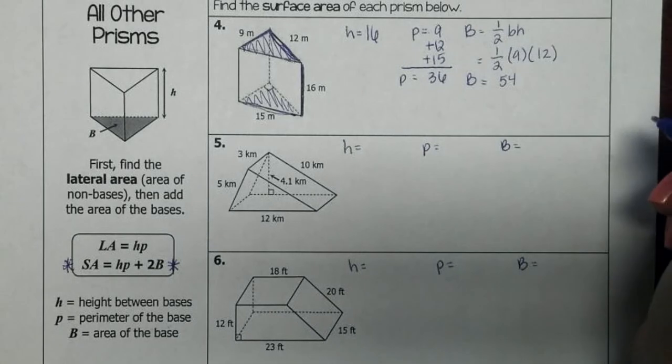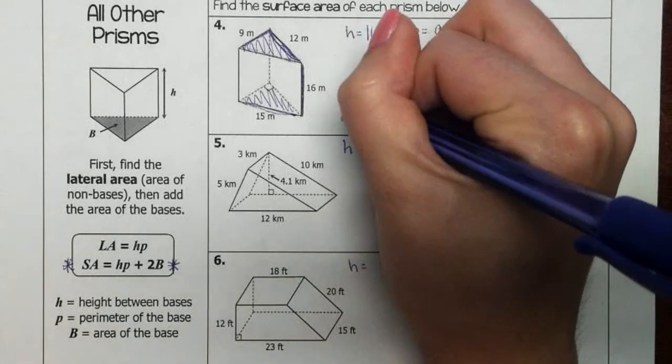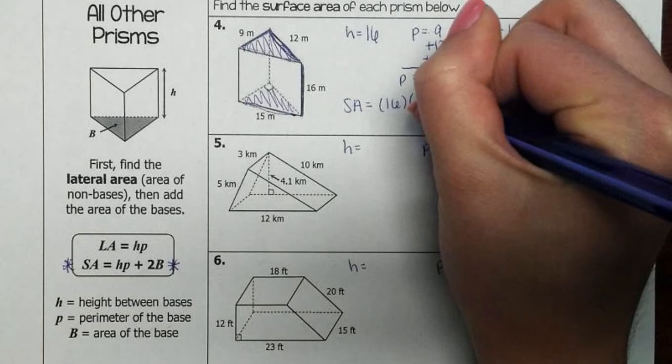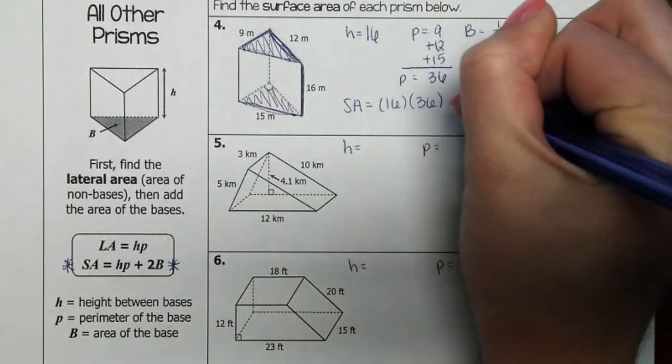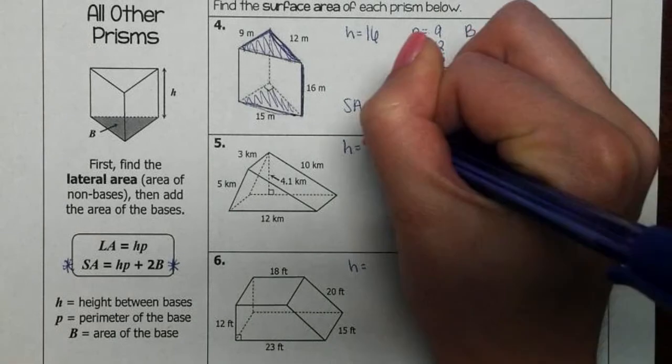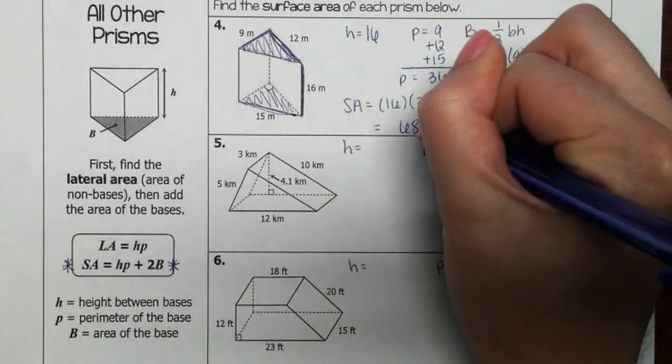Now I'm ready to use my surface area formula. So my surface area is going to be 16 times 36 plus 2 times 54, which ends up giving me 684 meters squared.